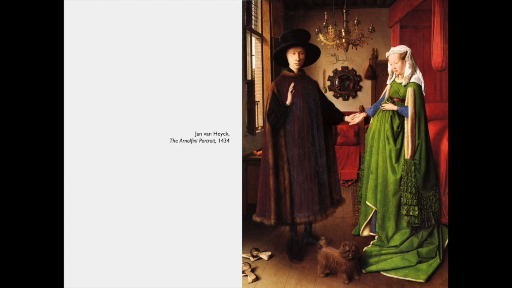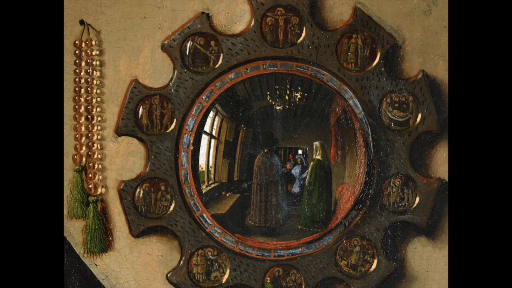The mirror that you see right behind them. This painting is, by the way, at the National Gallery in London. And that mirror that you see behind them is pretty much this big, like a 25 cents coin, like a quarter coin. And you can see, if I show you my enlargement, how detailed it is. You can see the Arnolfini couple from behind and the rest of the room from behind in it.